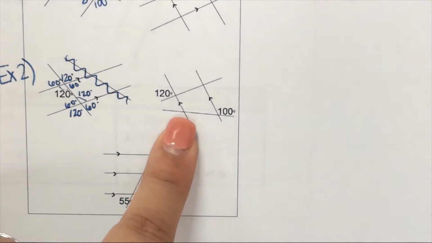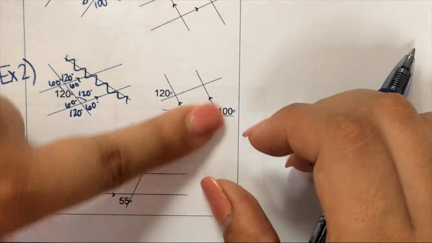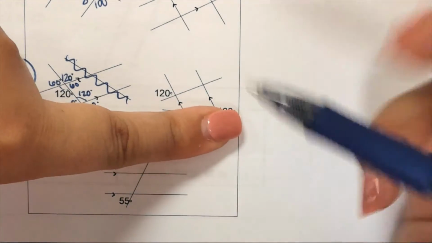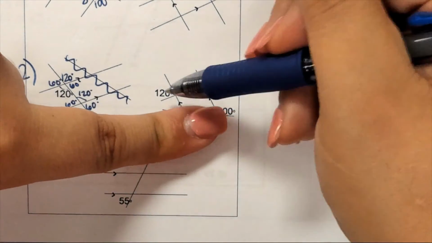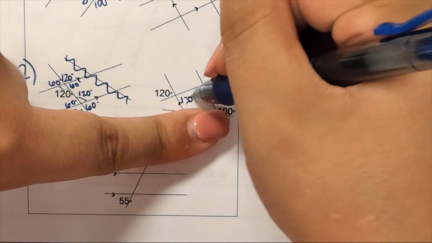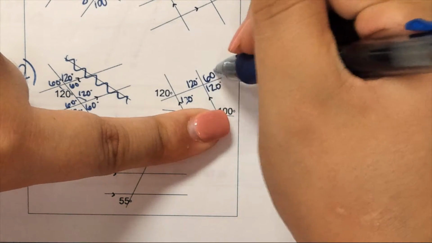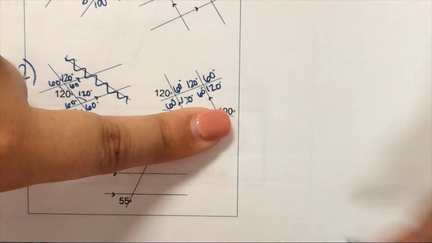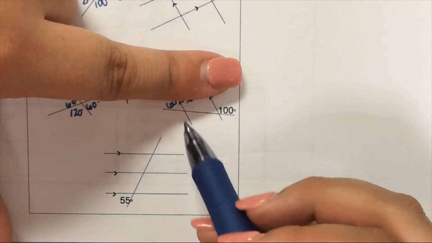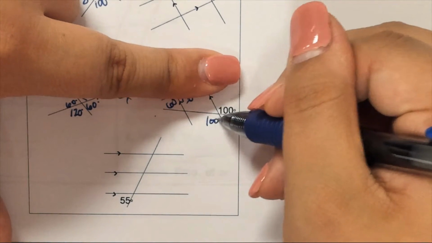Okay, you don't have to write this one down either, but same thing. I know these two lines are parallel, so I'm going to have to ignore this when I'm dealing with that one because these two are not parallel. So if that's 120, it's back to what I did before. And then over here, I know these two lines are parallel. This is my transversal. So if that's 100, I can fill in this.